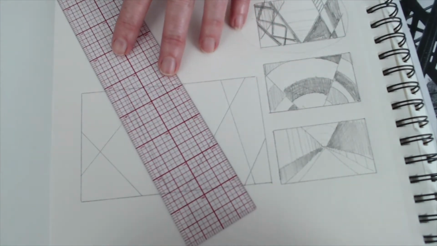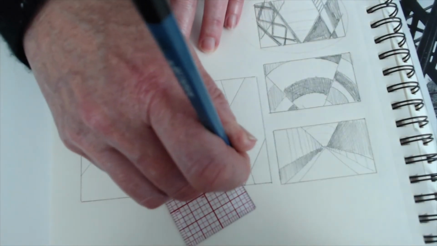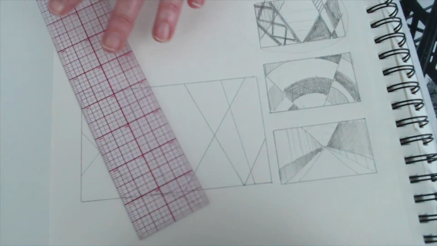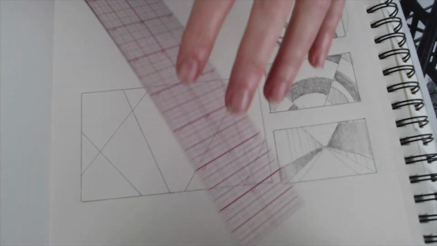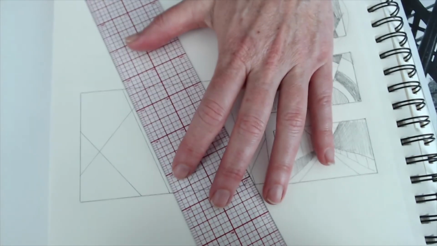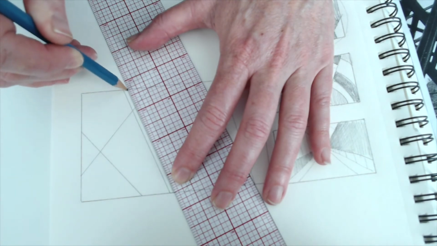Kind of change that. That's okay though. I can always tweak it. Whoop. There we go. All right, so that's pretty close to what I had. And let's make this thicker.